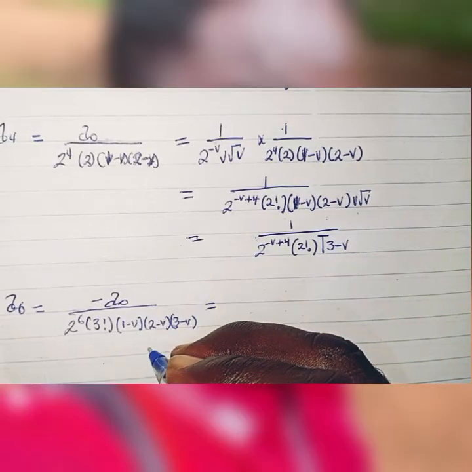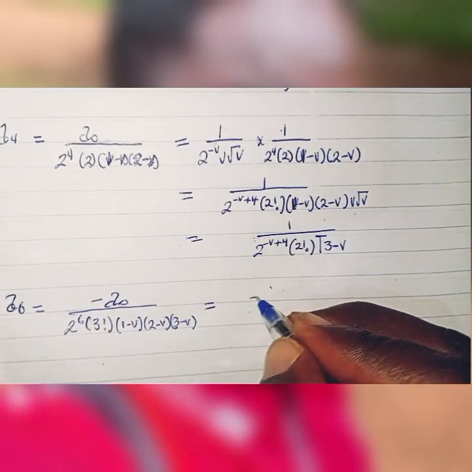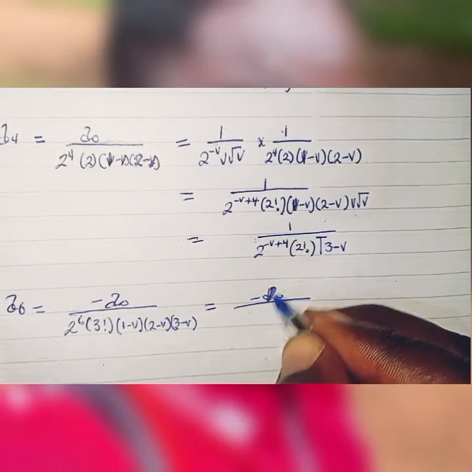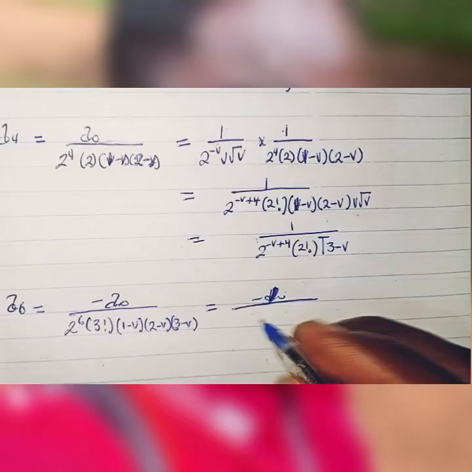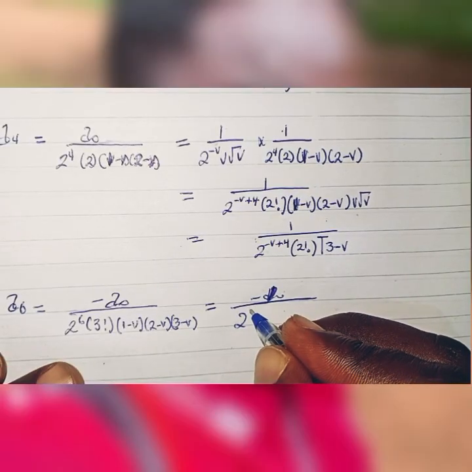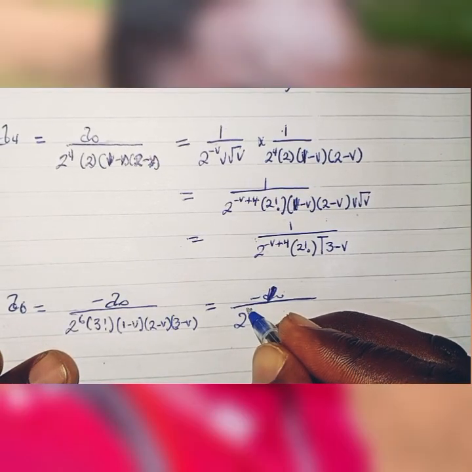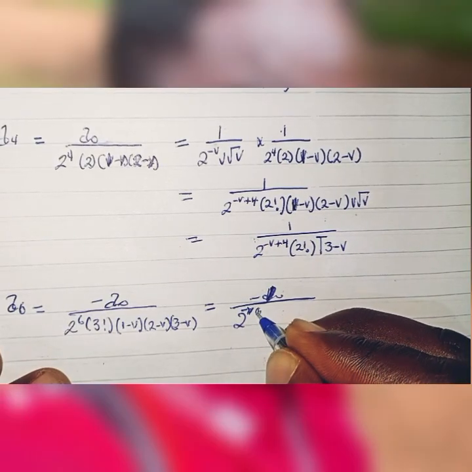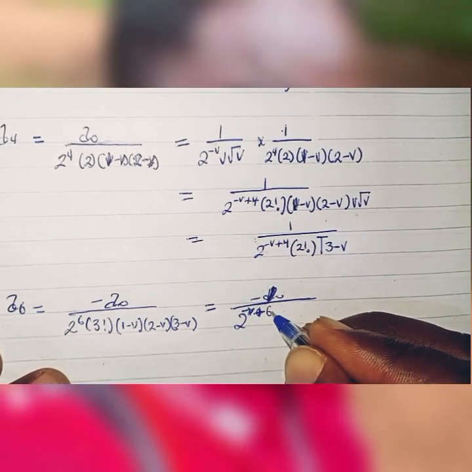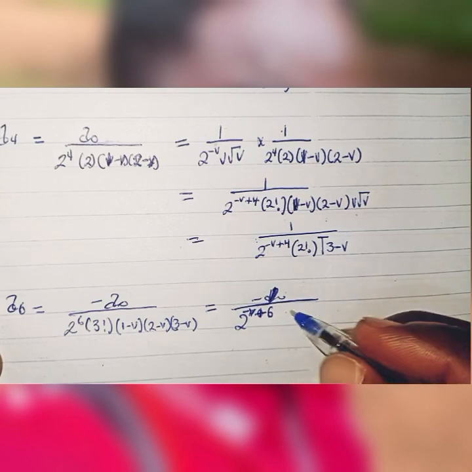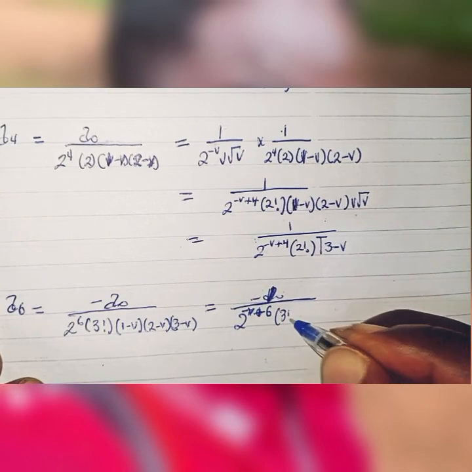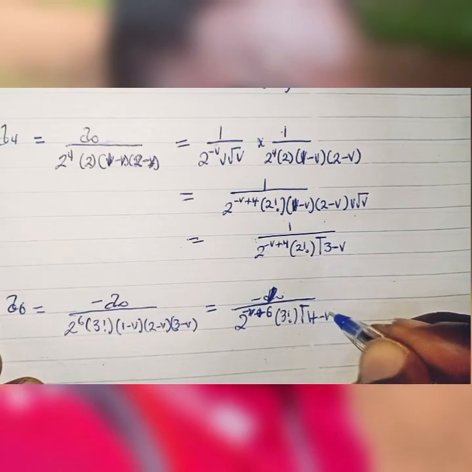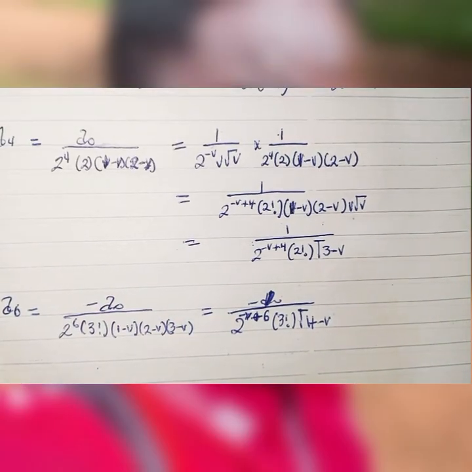Now by the time you substitute a naught into it, you're going to have minus a naught, minus 1 over, this is minus 1 over 2 raised to power 6 minus v plus 6, 3 factorial, then we have gamma 4 minus v. So that is what we are going to have.